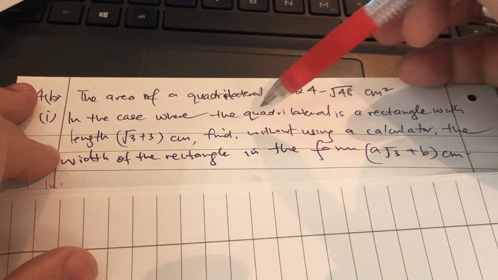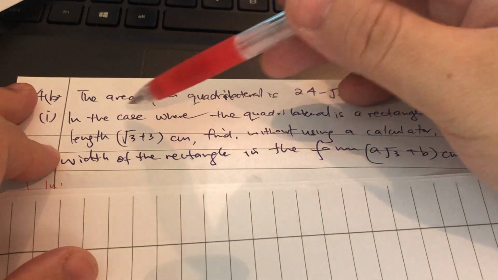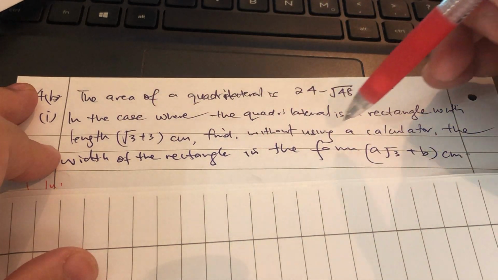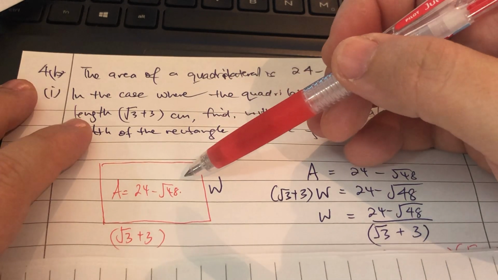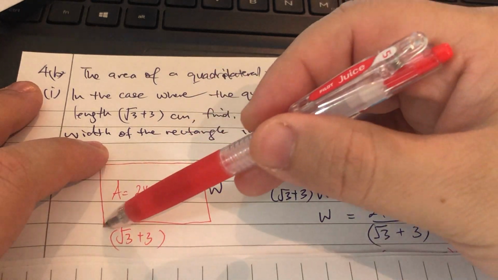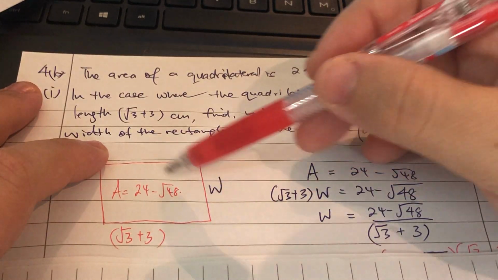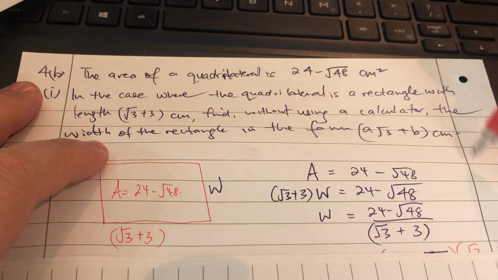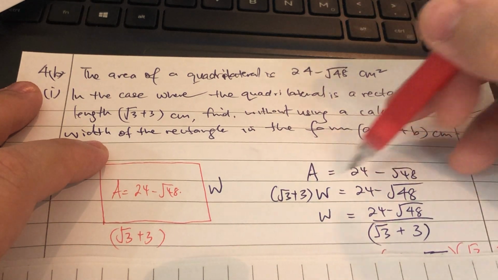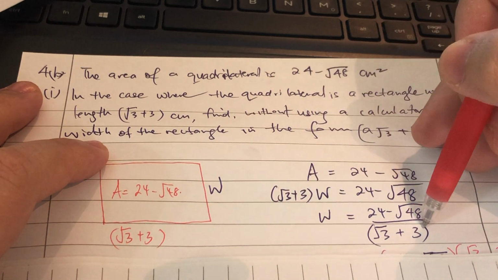Okay, this is, there are a few cases. In the case where the quadrilateral is a rectangle, so you draw a rectangle. It's good to have a picture to help you visualize. Then you label correctly. Okay, don't label wrongly. Label wrongly, your diagram wrong, everything all wrong already. Okay. Then area is this, right? Area is length times breadth. So you divide by this.